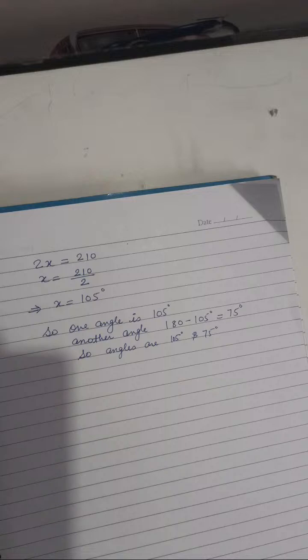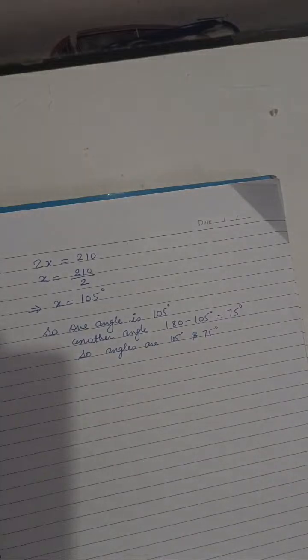Example 4 of which exercise? Exercise 4 above 1.6. Can you please tell me the page number of this exercise only? This chapter exercise only. Example 4. Find the three consecutive number whose sum is 180 degree, 150.